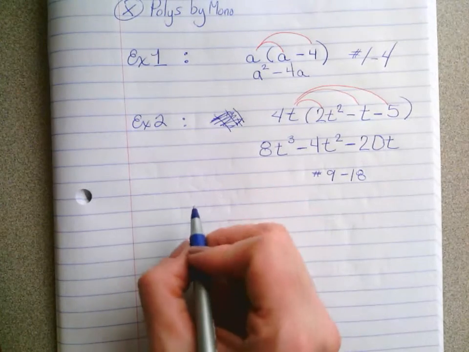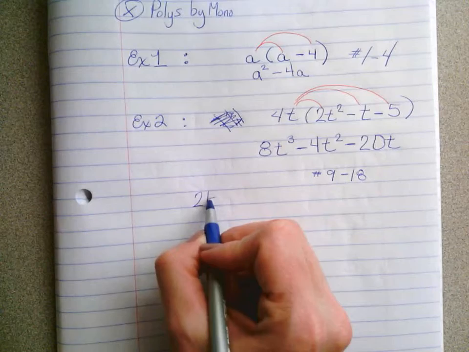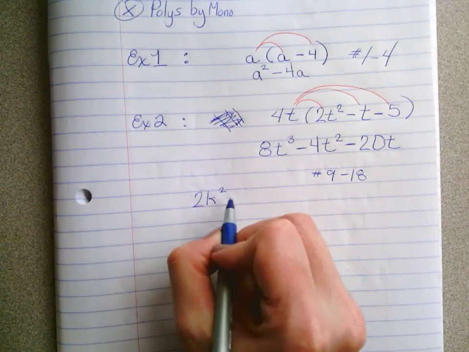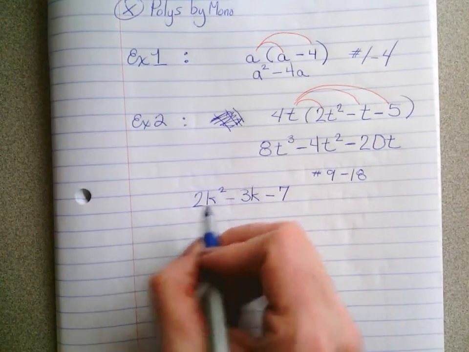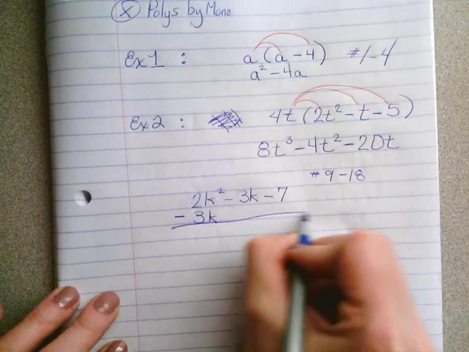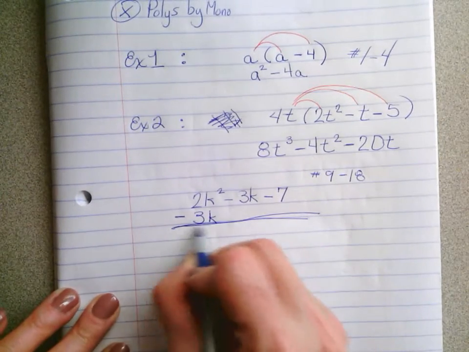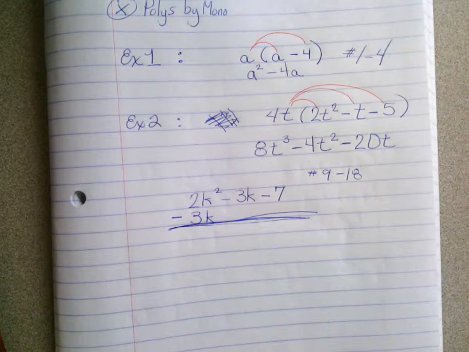If I said multiply, 2k squared minus 3k minus 7 times negative 3k. Oh my word, that's supposed to be a straight line. That's actually an example of how they're written in your textbook for numbers 9, 10, 11, and 12.